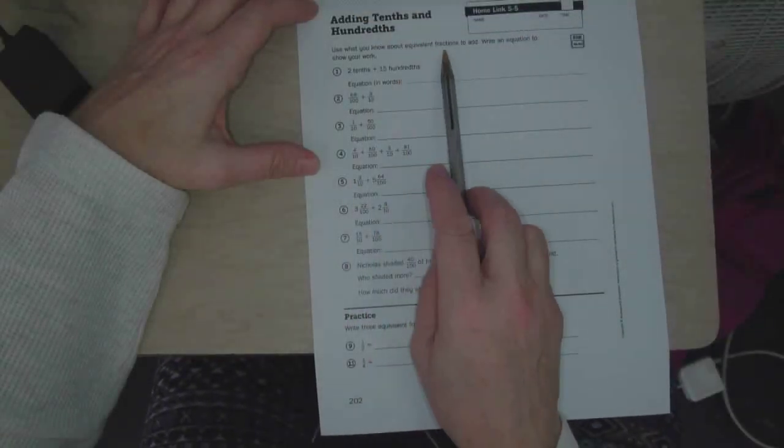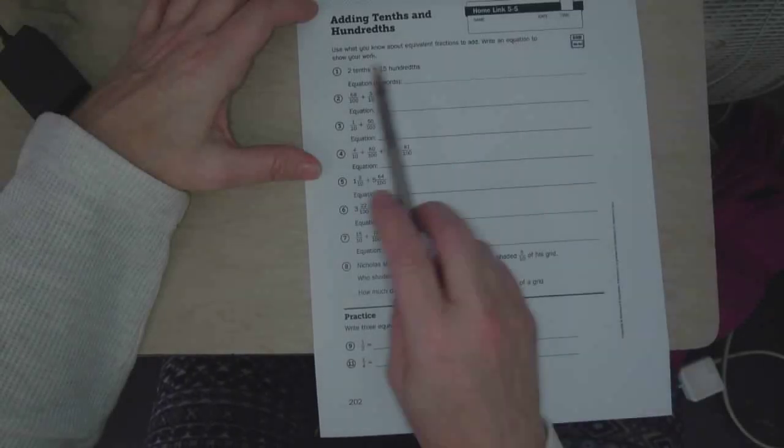Use what you know about equivalent fractions to add. Write an equation to show your work.